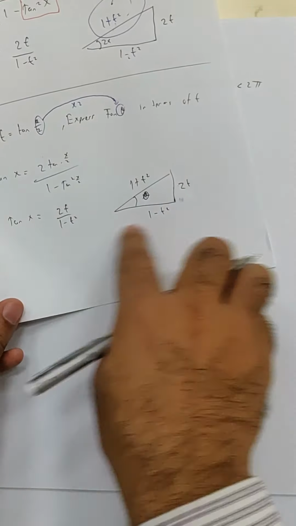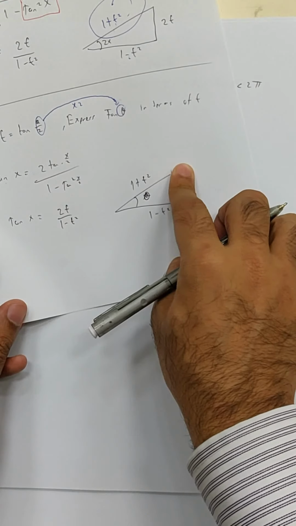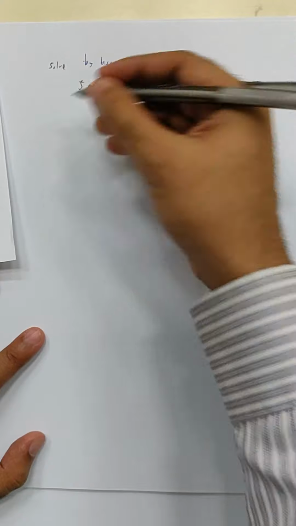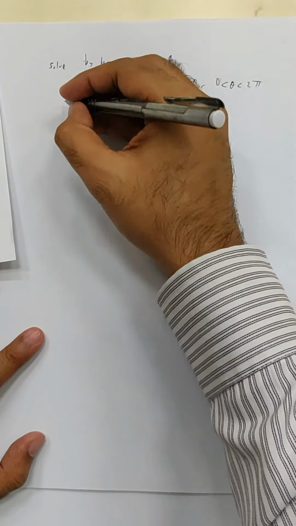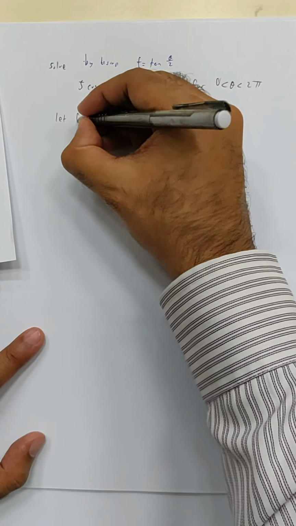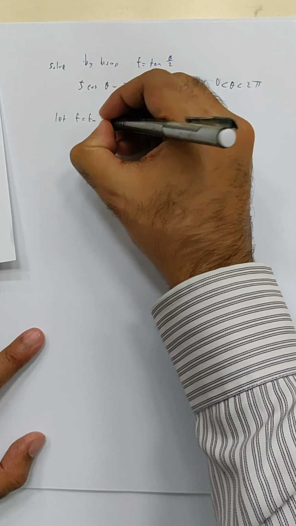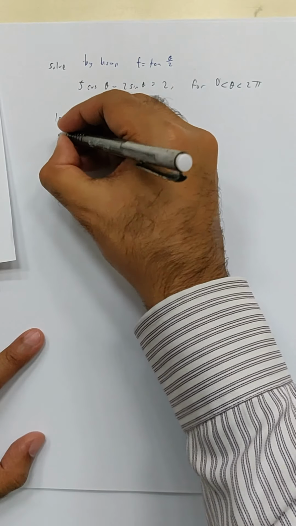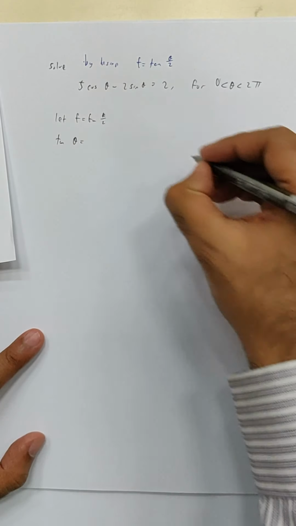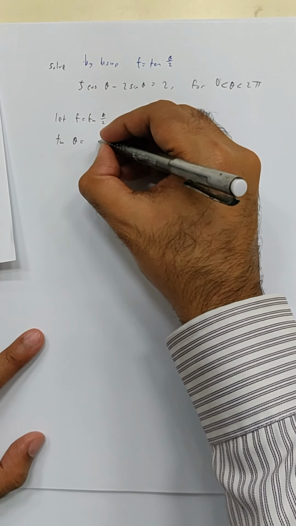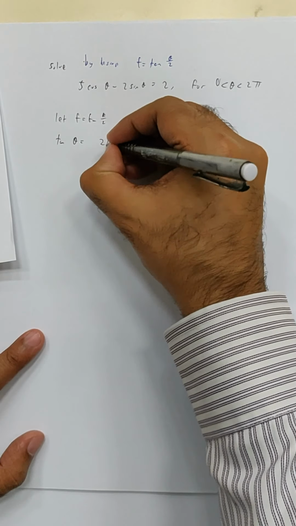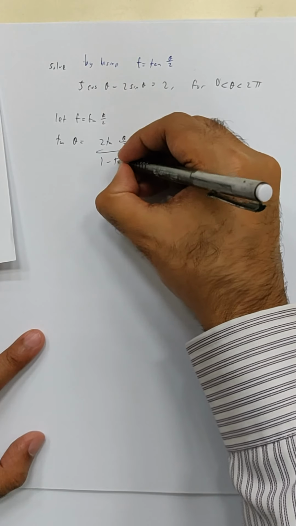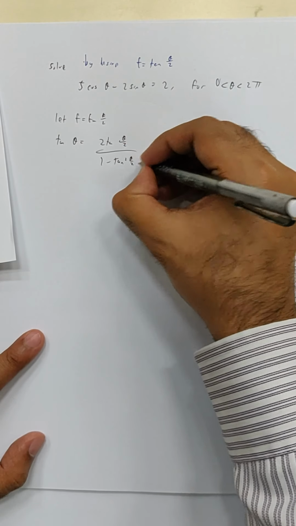You need to write this in exams. Okay? So you need to start all over again. You need to write down again, let t equal and so on. We are given here tangent theta equals 2 tangent theta over 2 over 1 minus tangent squared theta over 2.